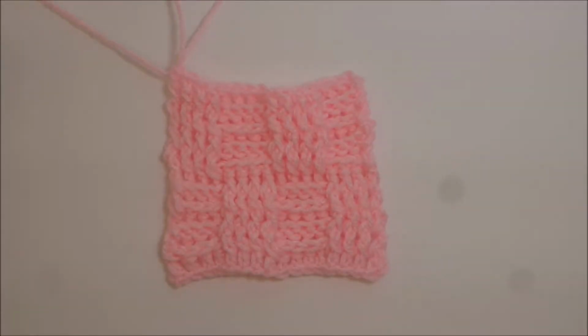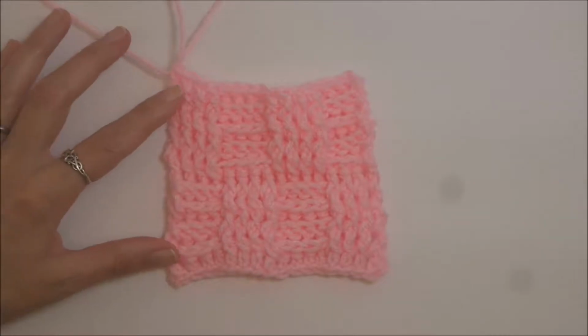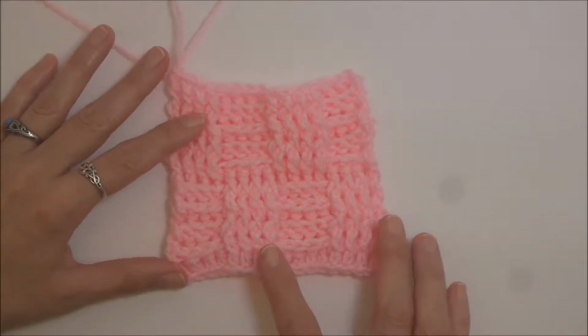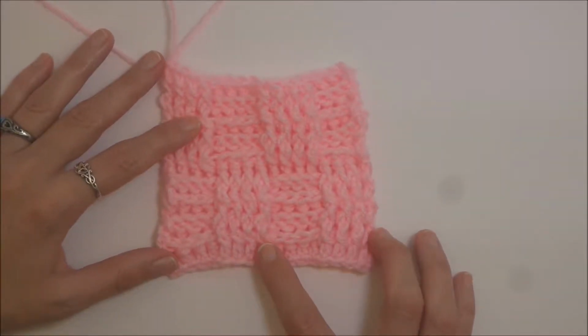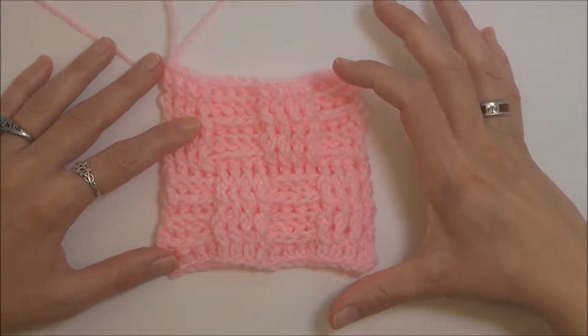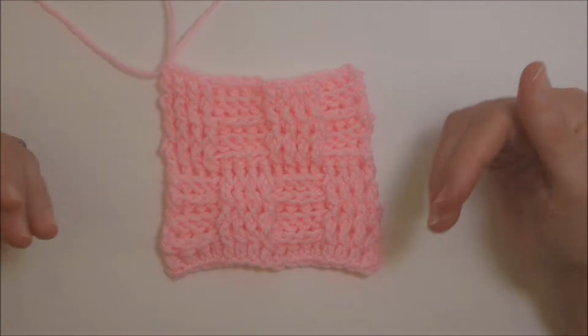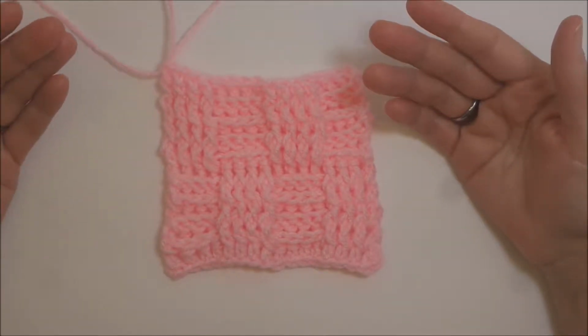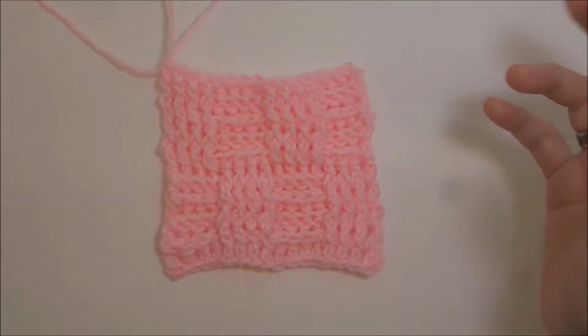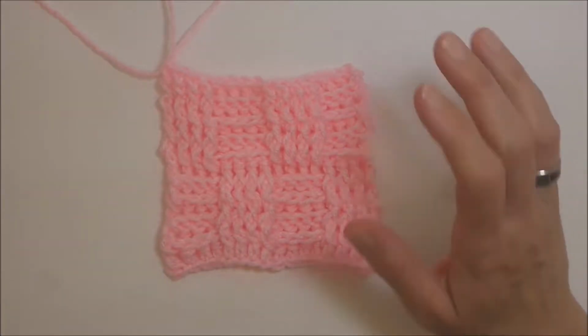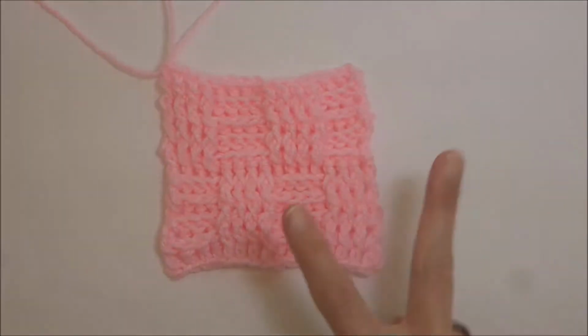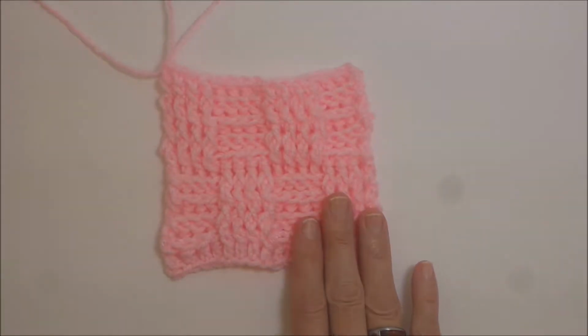Today we're going to be working on the basket weave stitch. It is an 8 stitch, 8 row pattern repeat. The stitch consists of 8 stitches and 8 rows long. You can do however many stitches or however big your project needs to be. It needs to be a multiple of 8 though, because you have those 8 stitches that make the pattern.